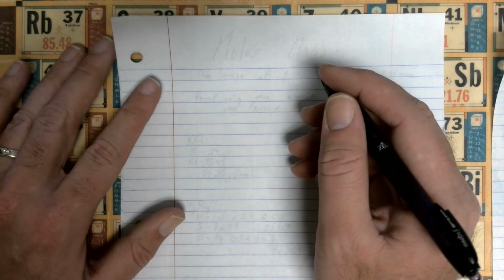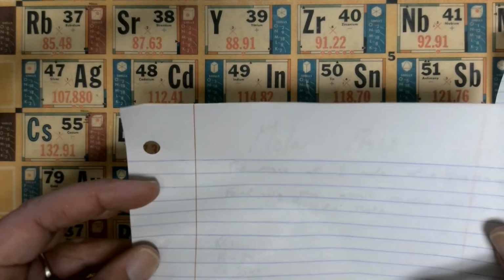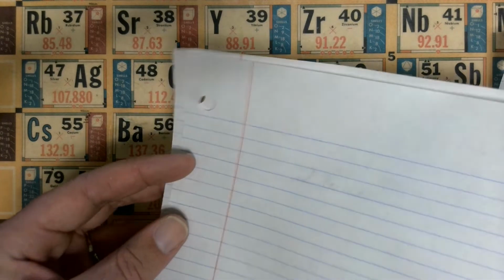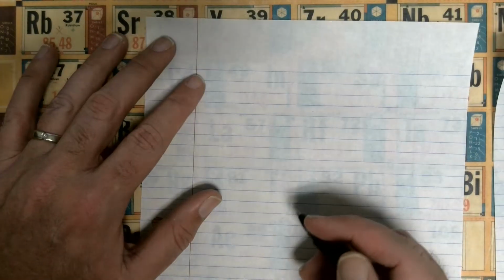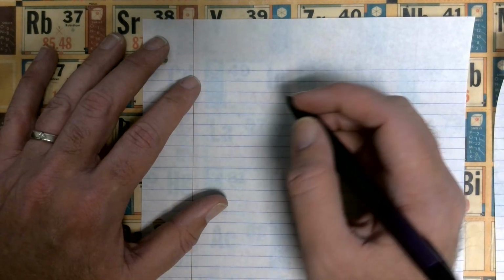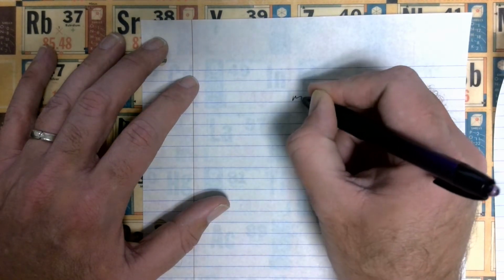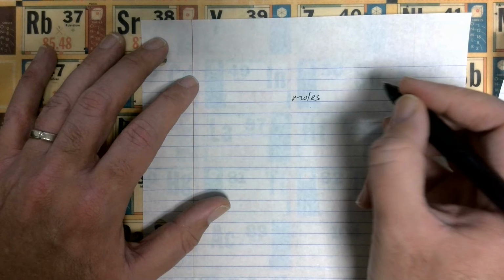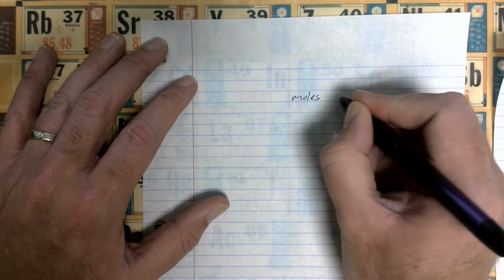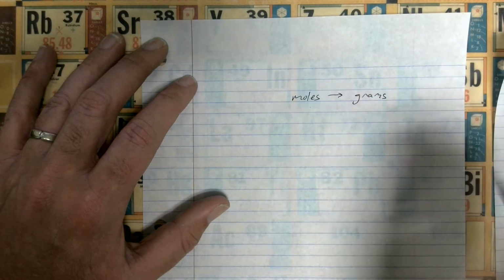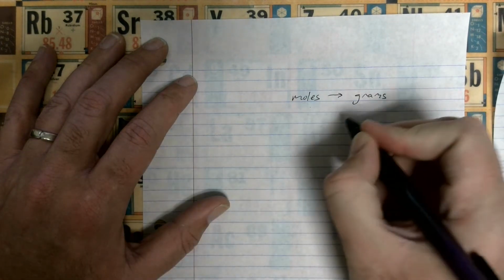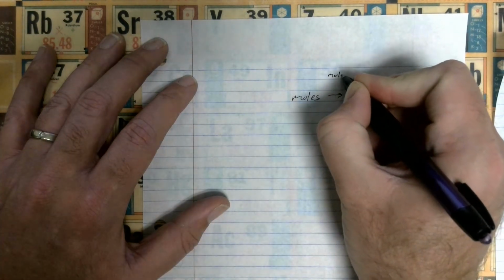So before we get there, let me show you. We're going to go through moles, because moles are the bridge between this. So let me show you the process. Moles would be in the middle. When we go to grams, we are using molar mass.